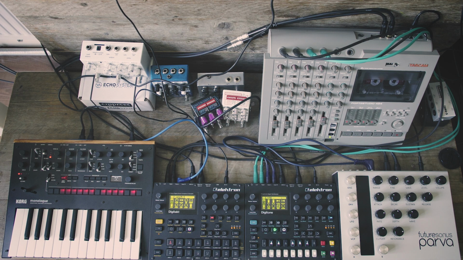Okay, so I will try to explain my setup. Let me first explain the MIDI routing. So this is the only keys that I have here, of course. So I'm using this as my MIDI keyboard. So the MIDI out from the monologue goes into my DAW through a sound card, and the MIDI out of the sound card goes into the Digitakt.